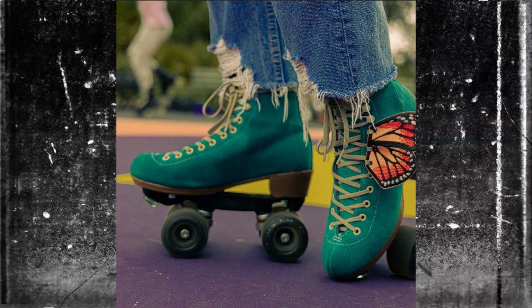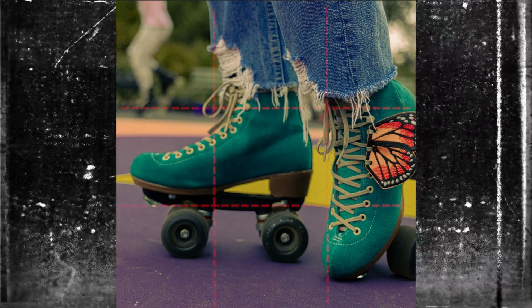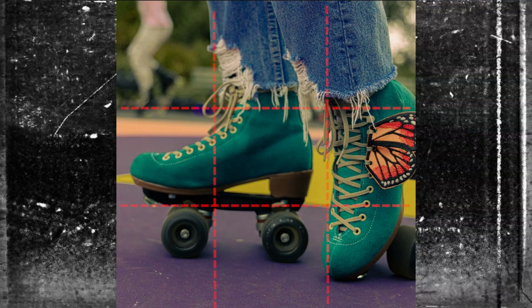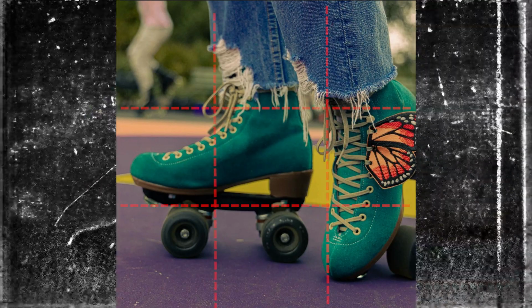Now this next picture is a picture that I took on a walk in San Francisco. This was a roller skate park. This is a specific park that is located in Golden Gate Park, and as you can see, once again, the rule of thirds is the one that is most present in this picture.